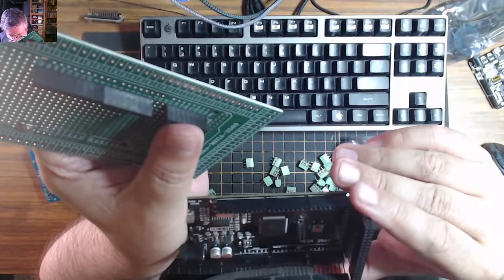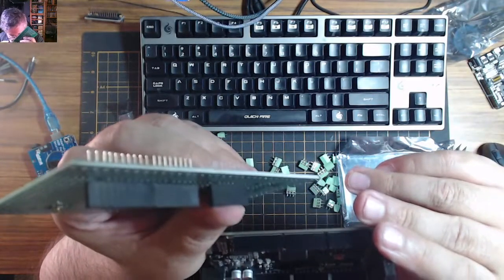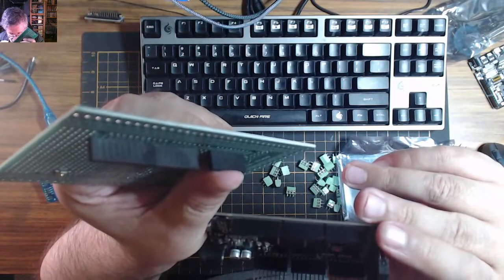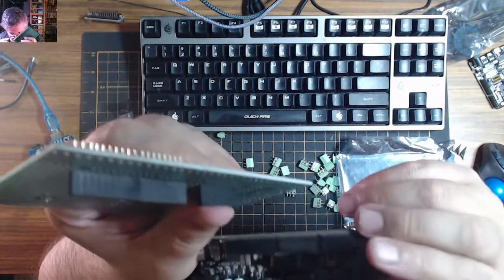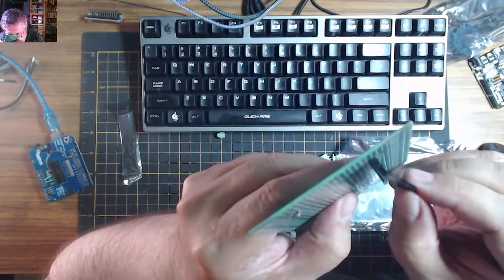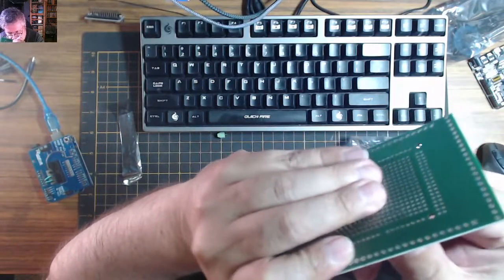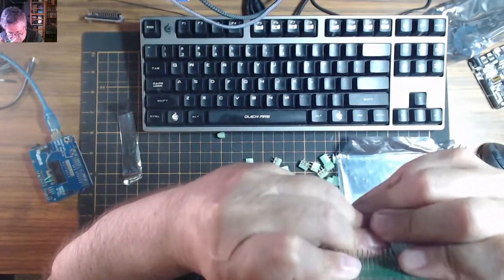So we have 14, 15, 16, 17. And we go to 21. Yeah, so this is an issue. Technically, I think this is for variants of all the boards. Let's see if we can get that in.